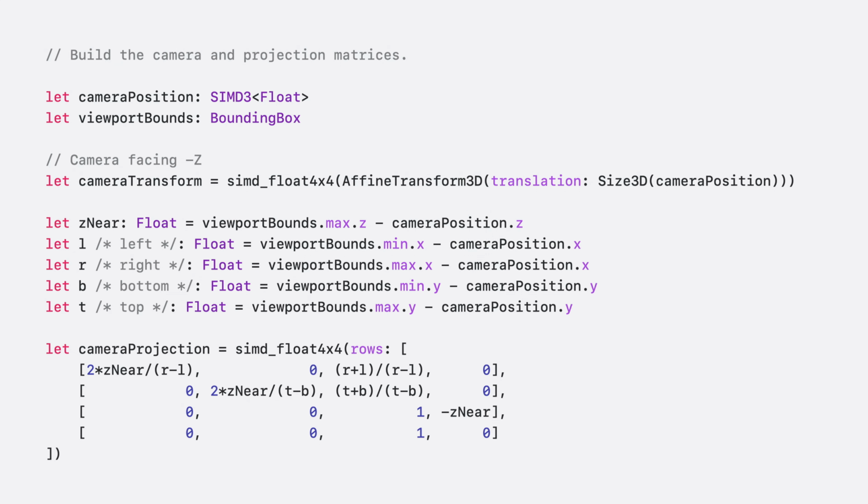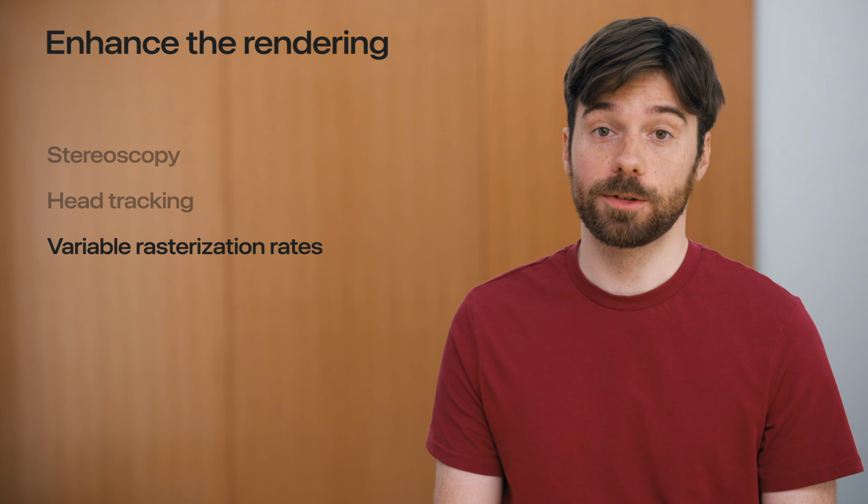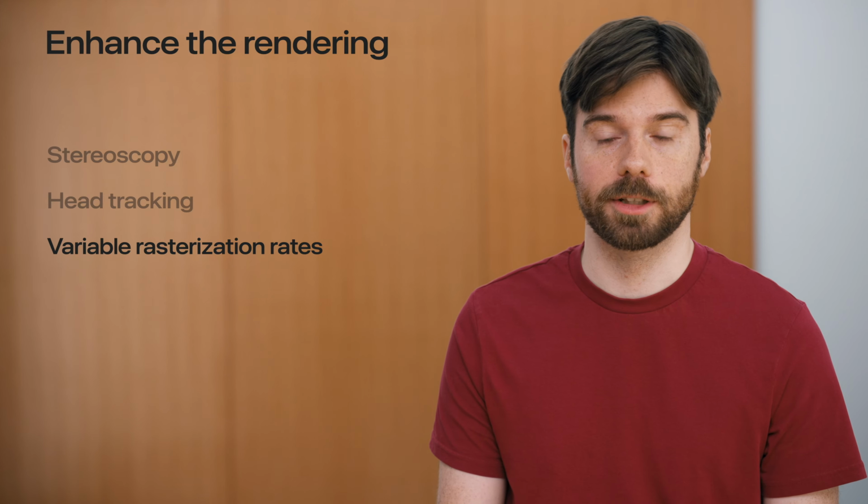Here's what the code looks like. You start with the position of the camera and the 3D bounds of the viewport. The camera is facing towards -z at the given position. You then compute the distances to each side of the viewport, and you use those distances to build an asymmetric projection matrix. This is how you can use head tracking to make your game look like a physical window into another world. Stereoscopy increases the immersion of your game, but it also increases the cost of the rendering, since your game needs to render twice as many fragments.